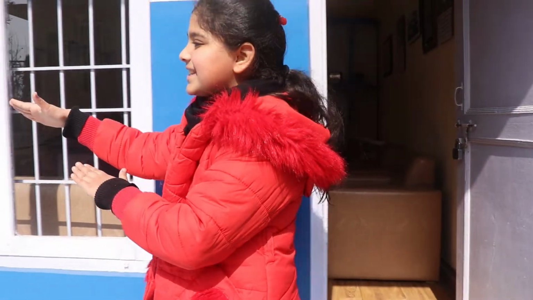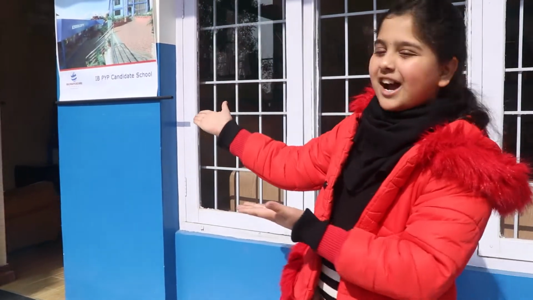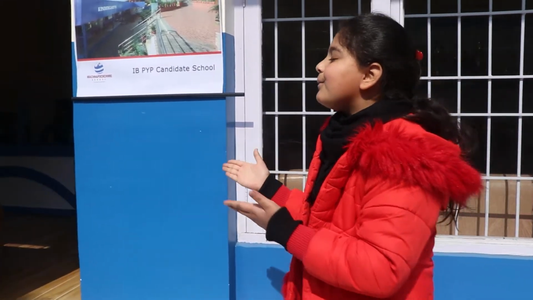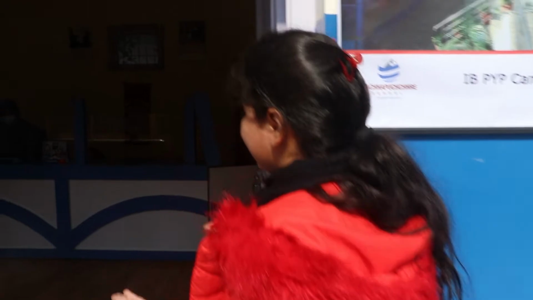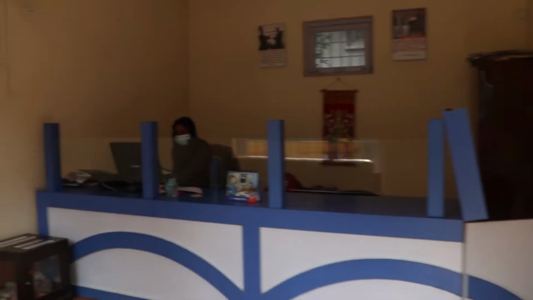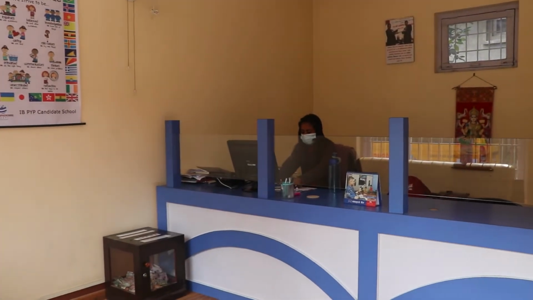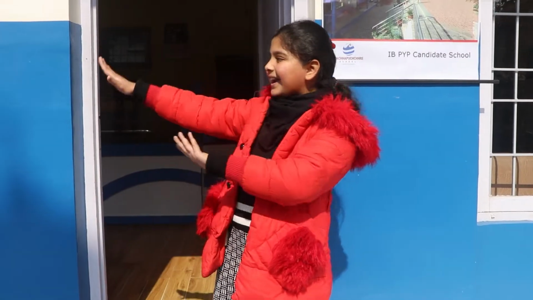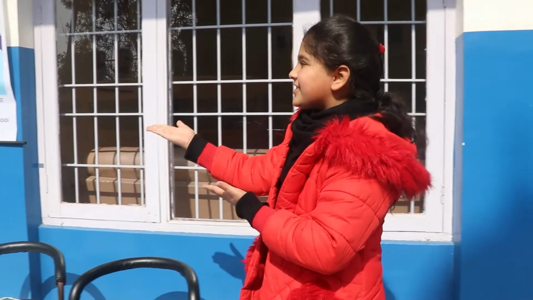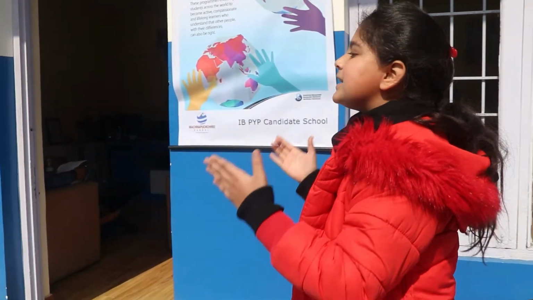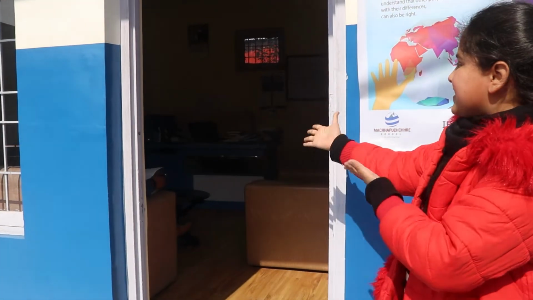Next to this, there is the cash counter office here. We give our fees to the school. To the side of this office, there is our principal sir's office. The head of the school's office is over here.